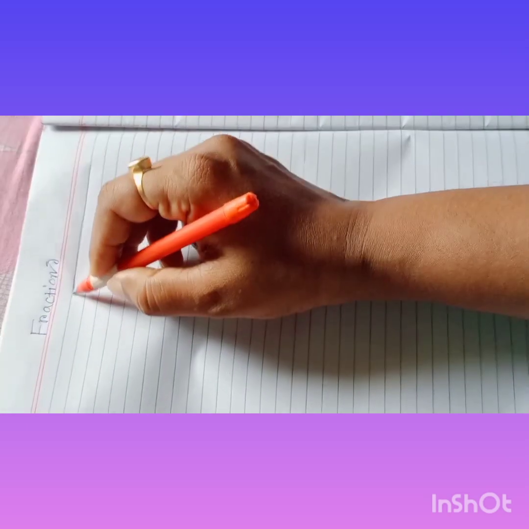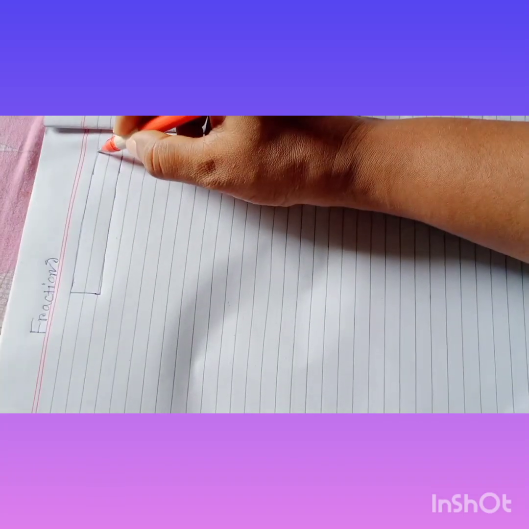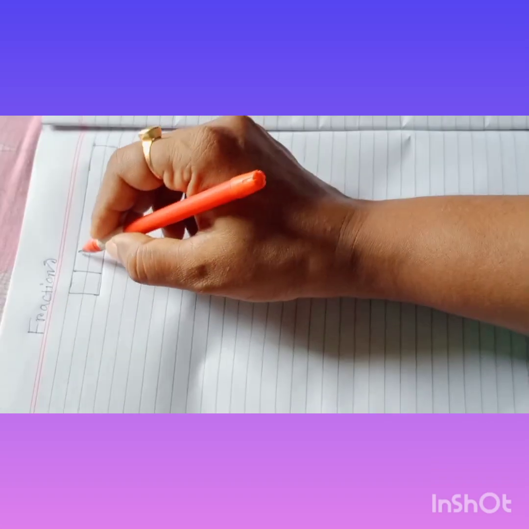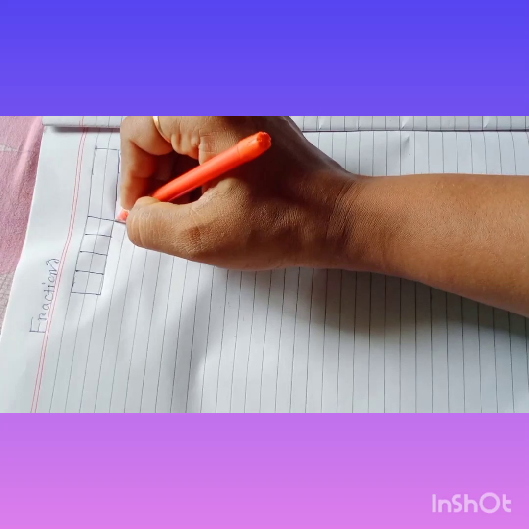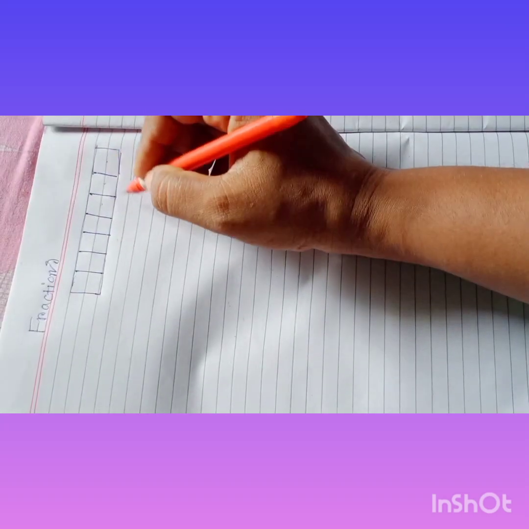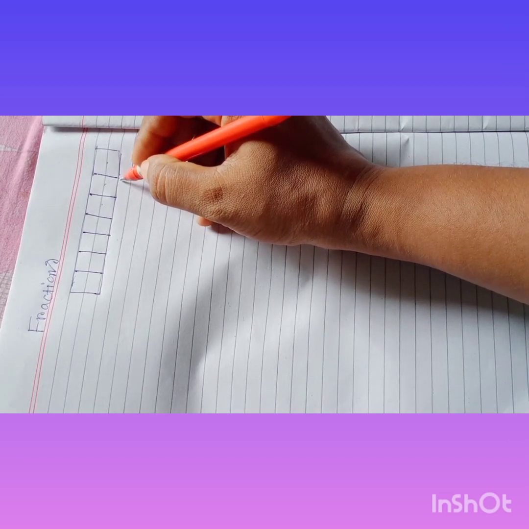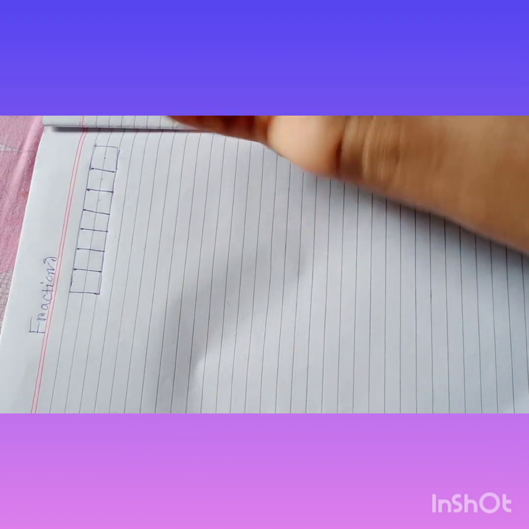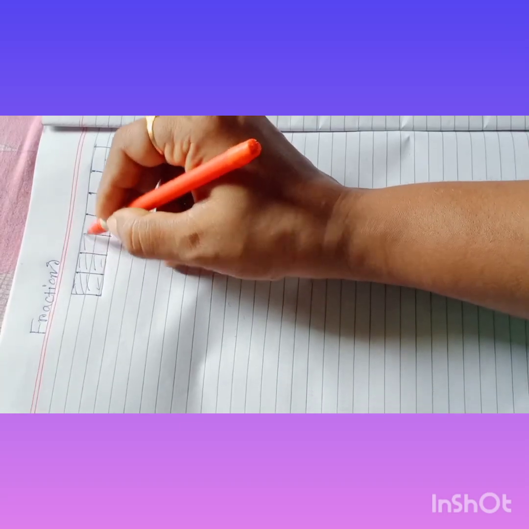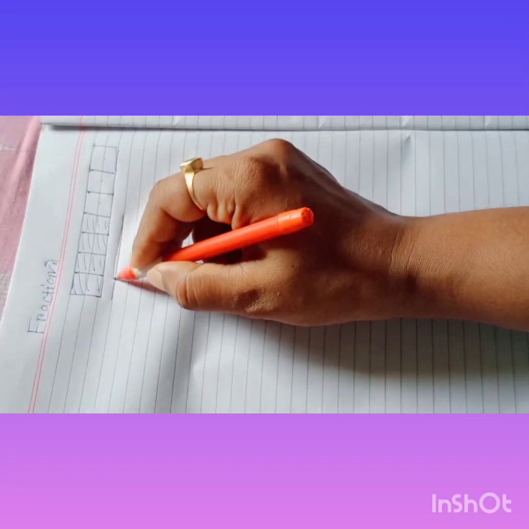So here I am taking one paper stripe. Next I am dividing this paper stripe into 7 parts. 1 2 3 4 5 6 7. After dividing into 7 parts, what do we have to do? We have to shade 4 parts, and after shading we have to represent this shaded portion.